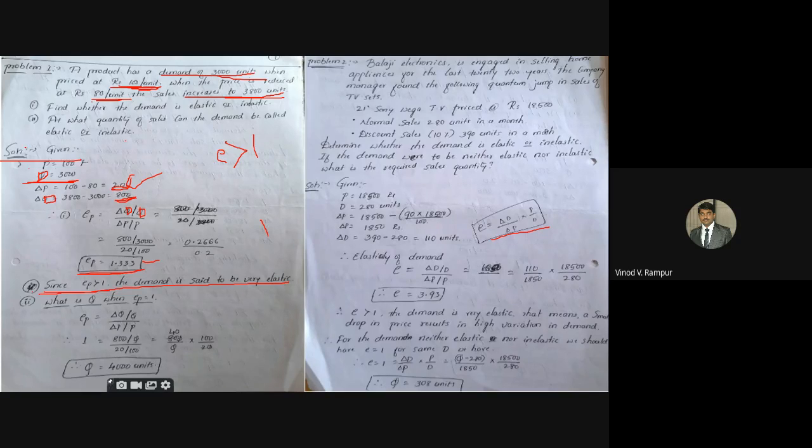The second condition: at what quantity of sales can the demand be called elastic or inelastic? Now you see, at what demand am I going to get E is equal to 1? Because it is perfect unity. Always we have to maintain, always you have to increase the profit, or you have to maintain the expenditures and the profit. That should be equal, but don't come below that line. That is what we call the break even point, like this.